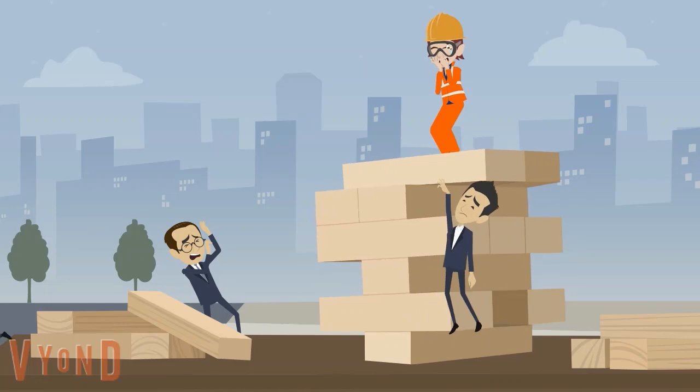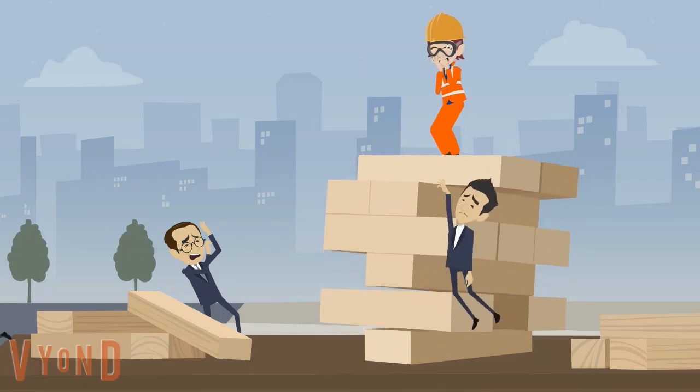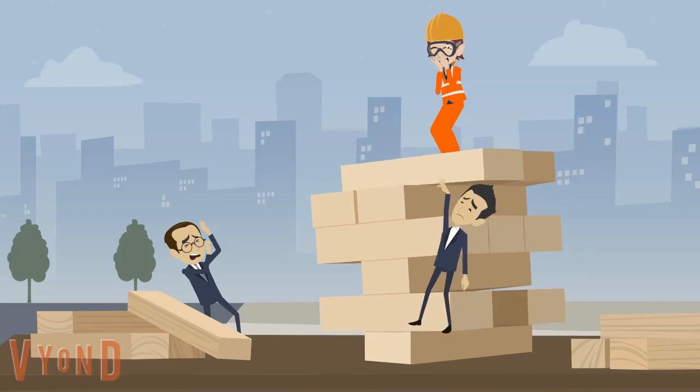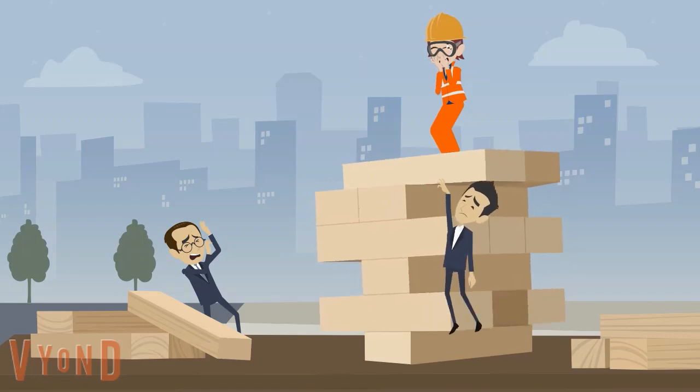Without teamwork, it could lead to all sorts of bad things happening, like a shaky foundation which will increase the chance of the building collapsing. And I'll leave that to your imagination.